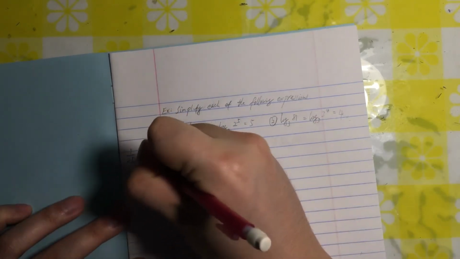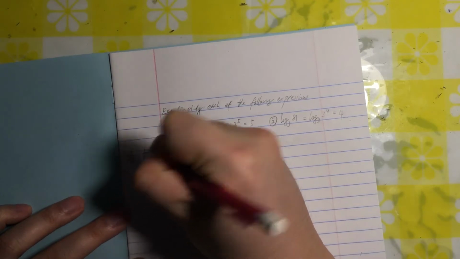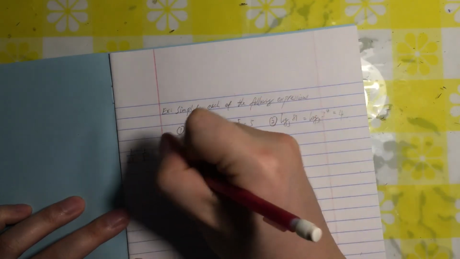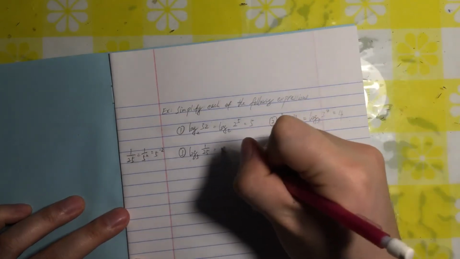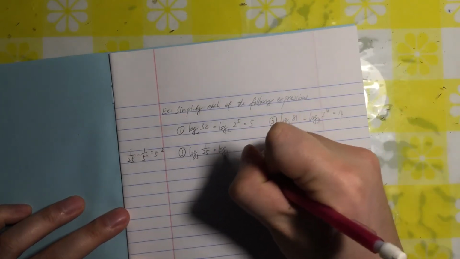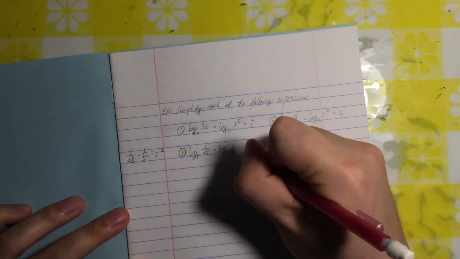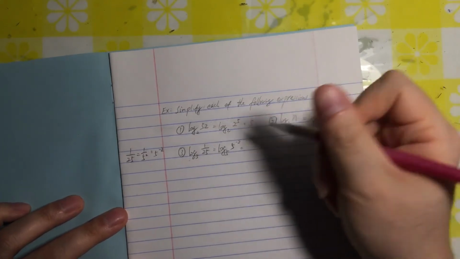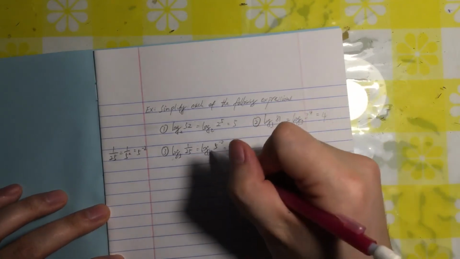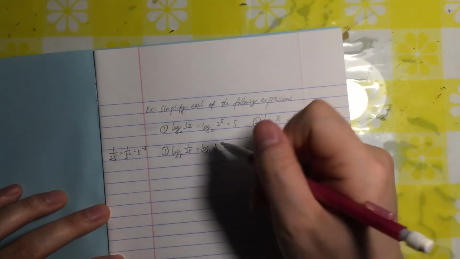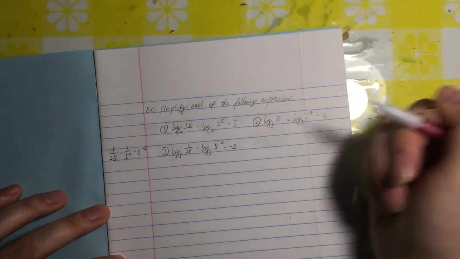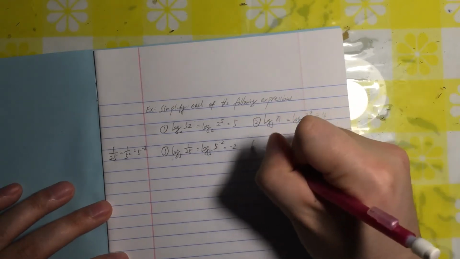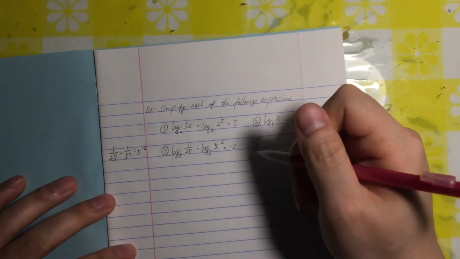We know that 1 over 25 can be rewritten as 1 over 5 squared. That can be written as 5 raised to negative 2. So here, 1 over 25 is the same as 5 raised to negative 2. And then, by the property of logarithmic function, log base 5 of 5 raised to negative 2 is negative 2. Next example.